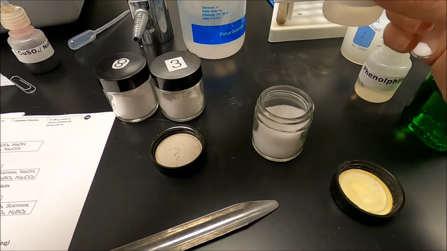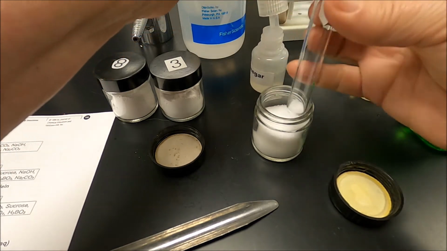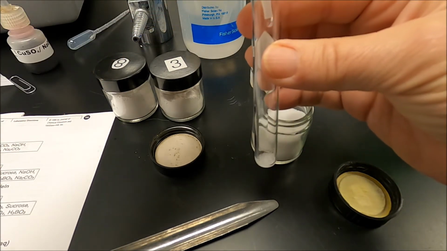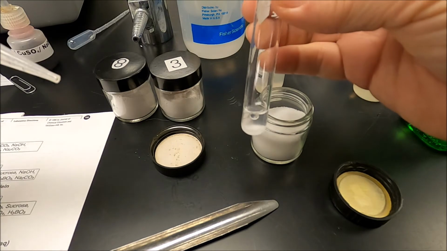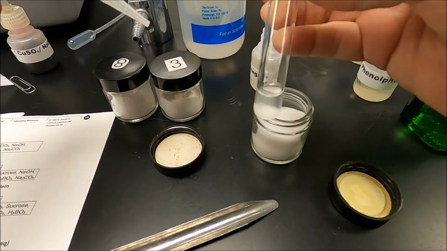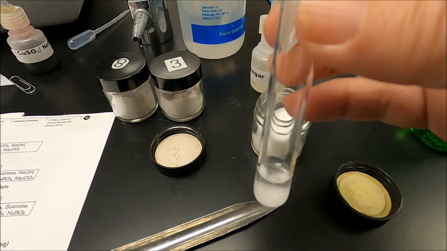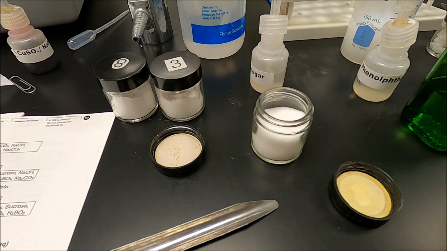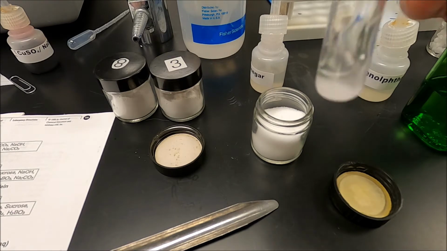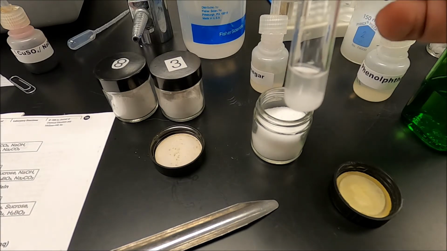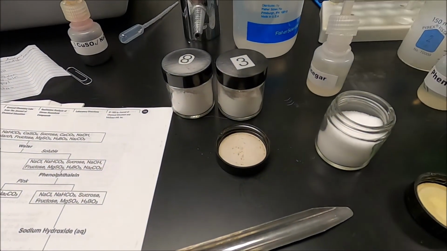There's my vinegar. Now, I'm looking for bubbles. I don't see any bubbles, so I can write vinegar, no bubbles. Okay, no bubbles at all. Since there are no bubbles, I know that I do not have sodium bicarbonate. So again, I put that over there.